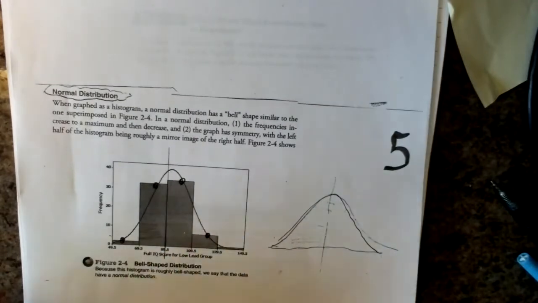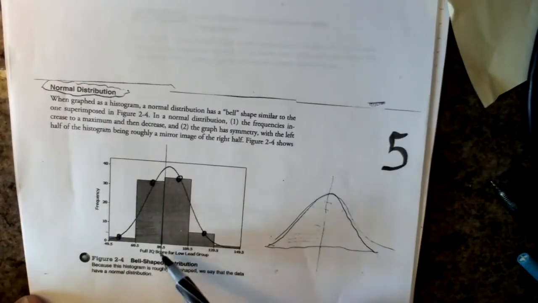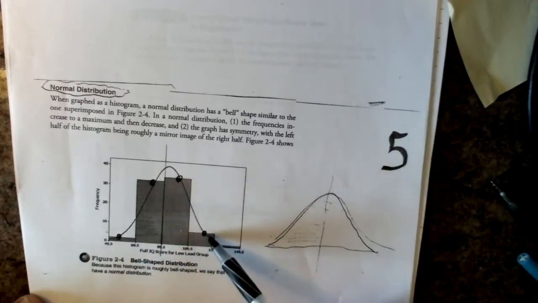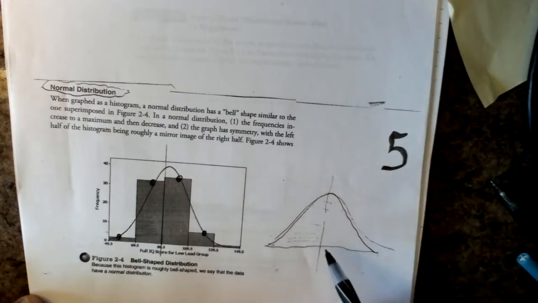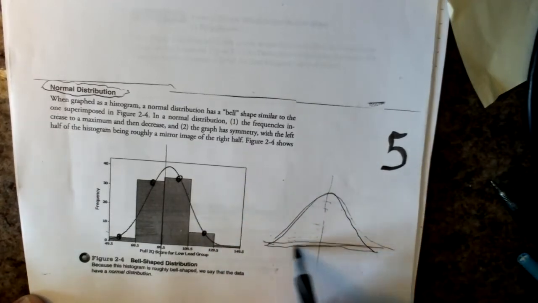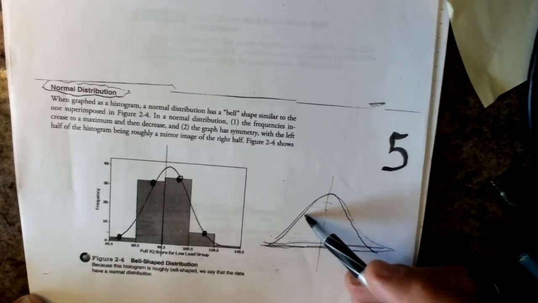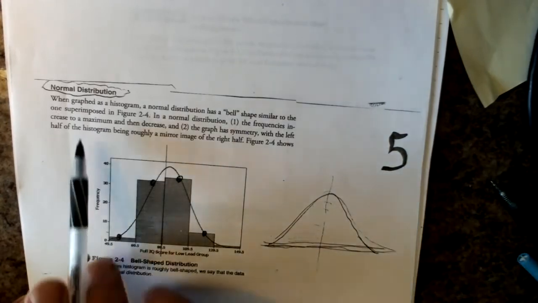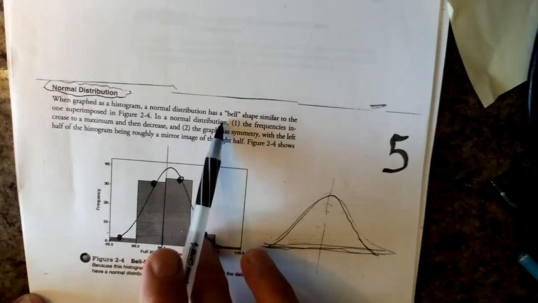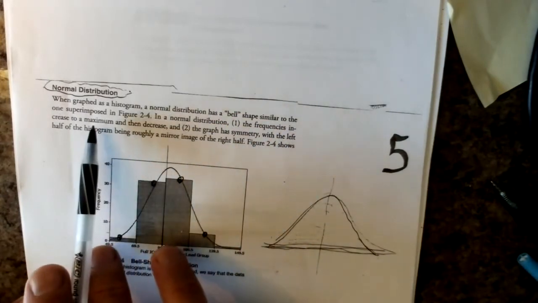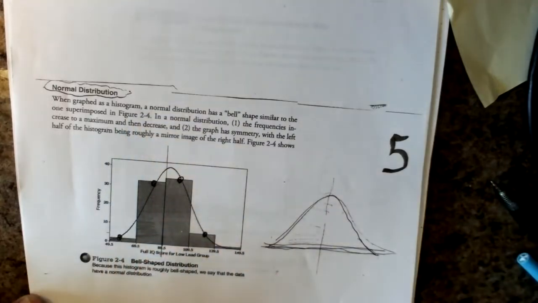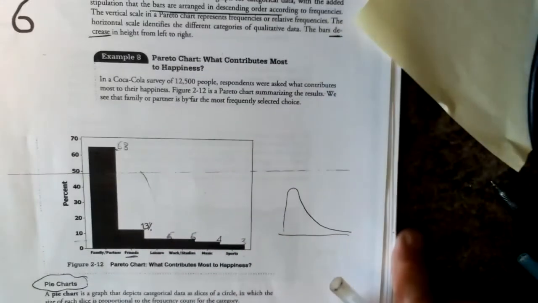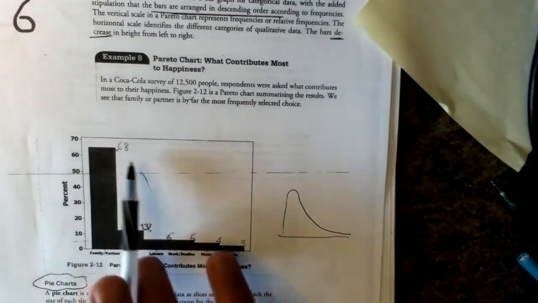What is normal distribution? We use that very often. So let's look at this histogram. If I take the top point of each rectangle and connect it, you see sort of a curve which has a bell shape. So when you graph a histogram, a normal distribution is a bell shape similar to one superimposed in the figure. This is another example of a Pareto chart.